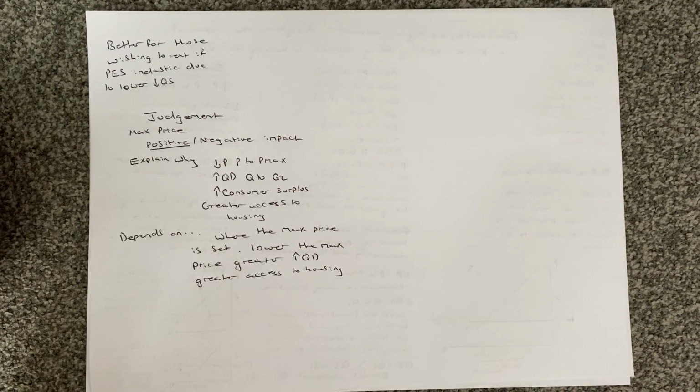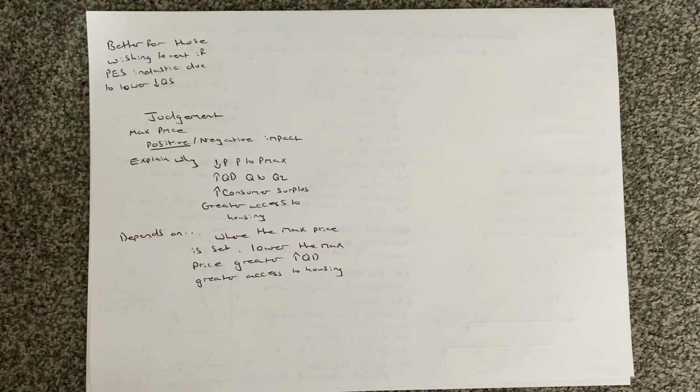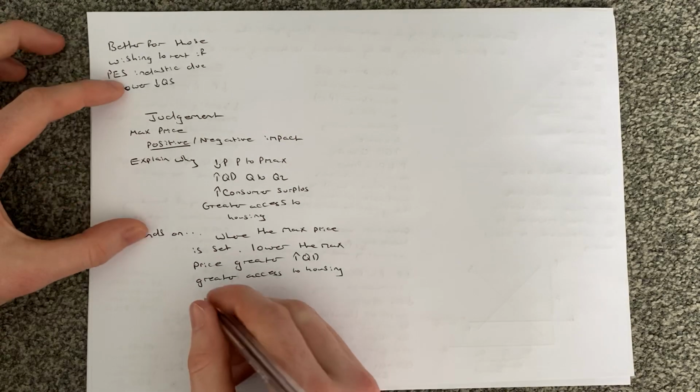So obviously it's really important where the maximum price is set. The lower the maximum price, so the further the maximum price is away from the free market equilibrium, the greater the increase in quantity demanded, and therefore there should hopefully be greater access to housing, and therefore greater reductions in inequality and homelessness.